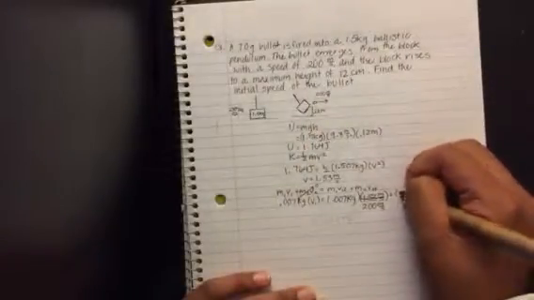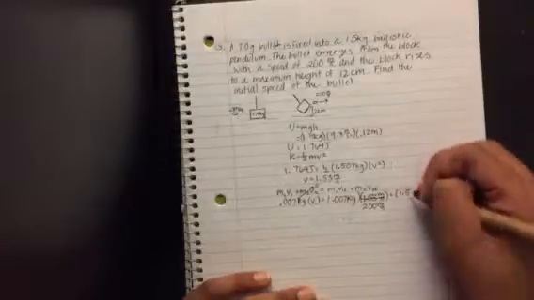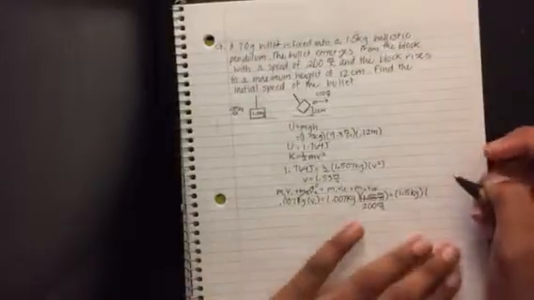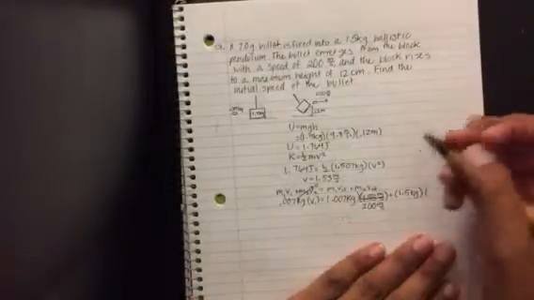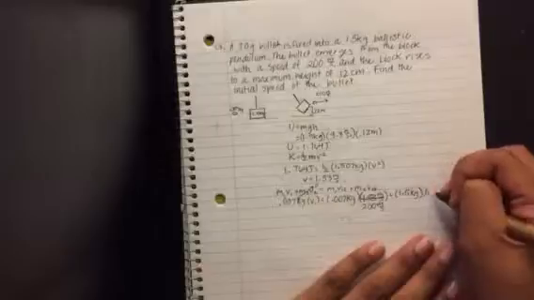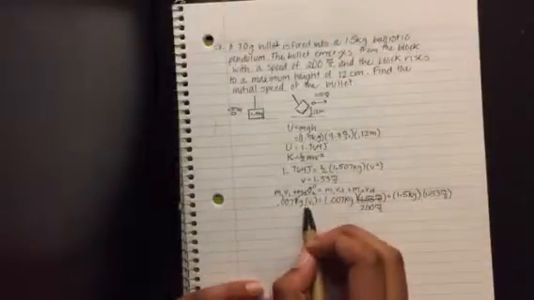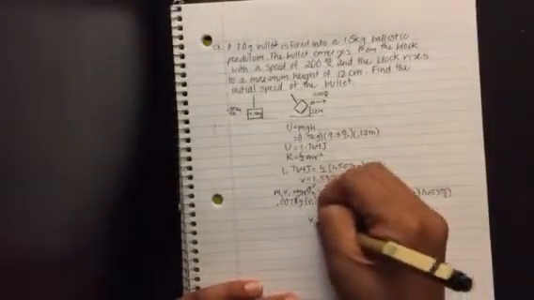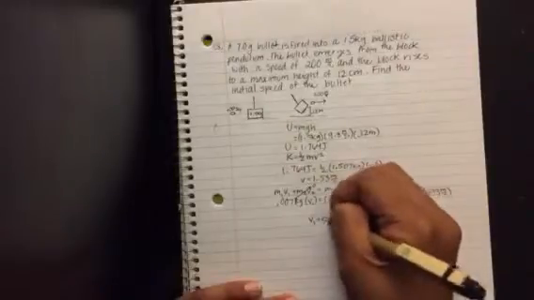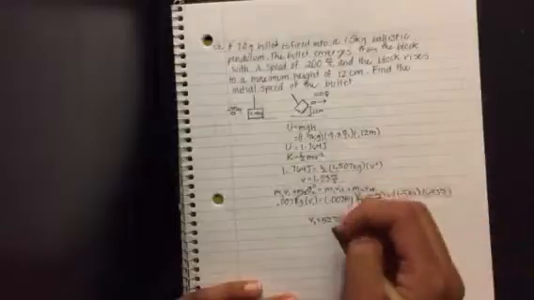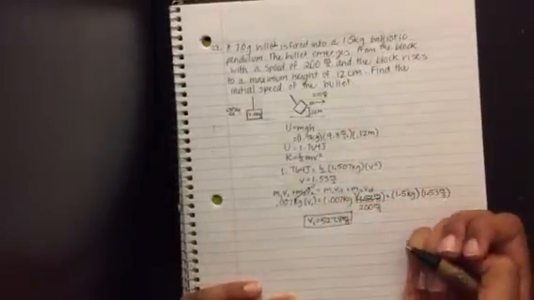And then here, the mass of the pendulum is 1.5 kilograms, and then the final velocity of the pendulum, which we just solved for, would be 1.53 meters per second. And then solving for v1 over here, you end up with about 527.8 meters per second. And that is how you do problem number 28.